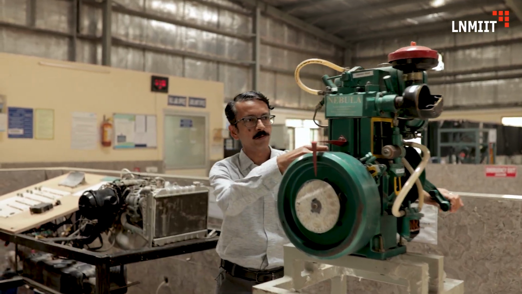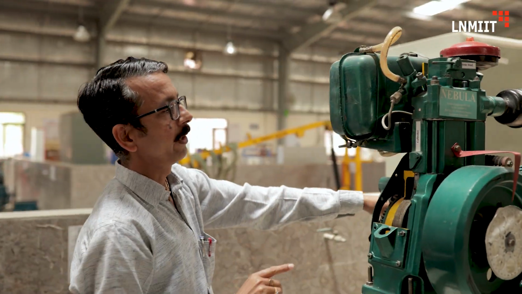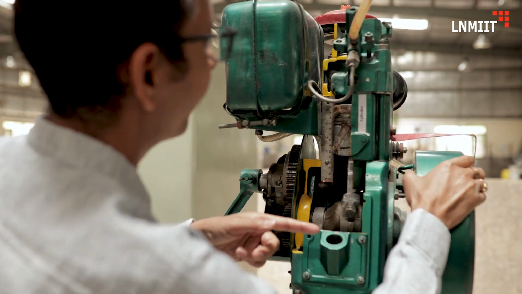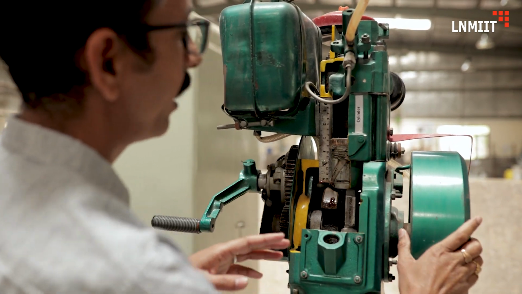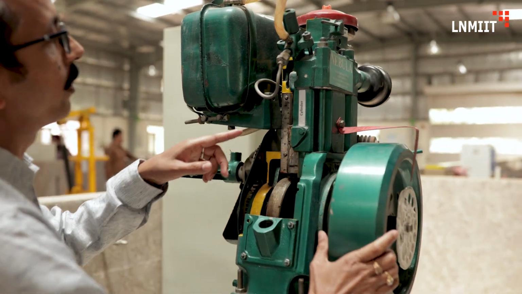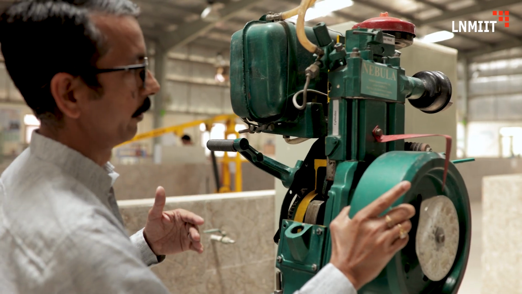Here you can see the piston cylinder arrangement, the connecting rod, the camshaft, the crankshaft, all the components in the engine, and you can also observe how the valves are placed and operated.